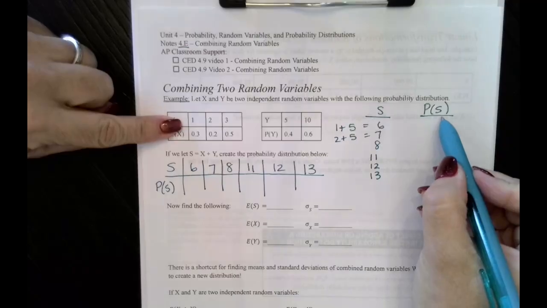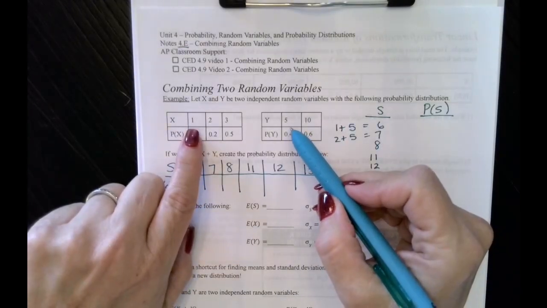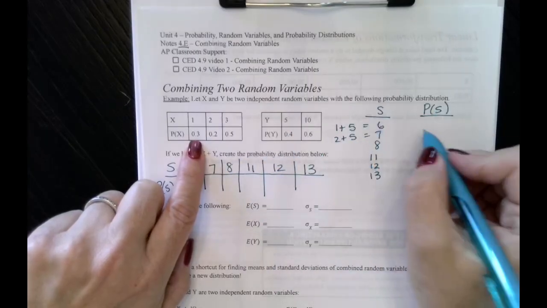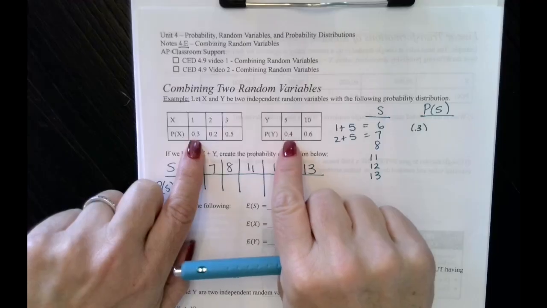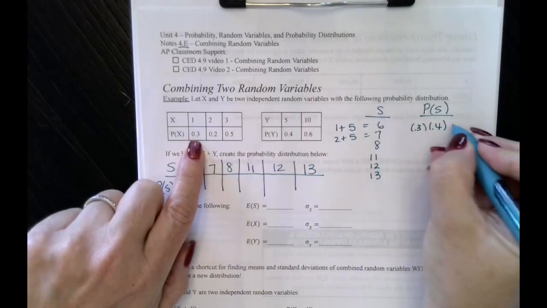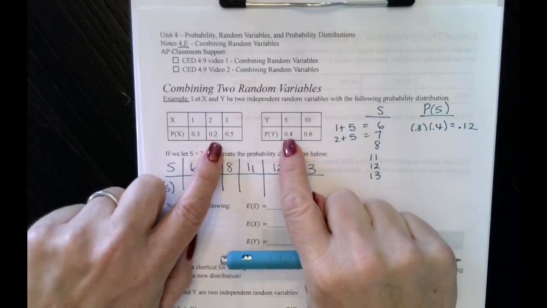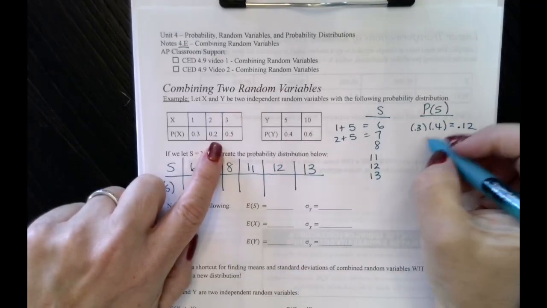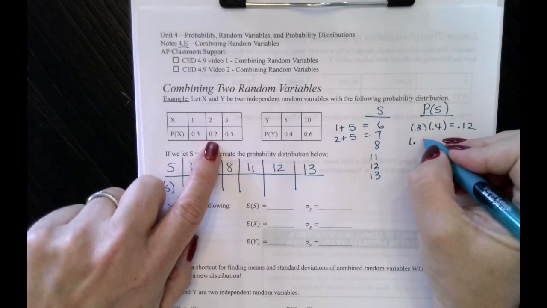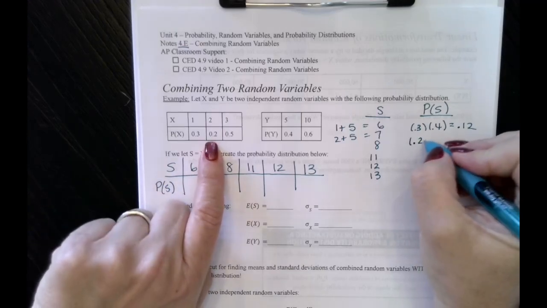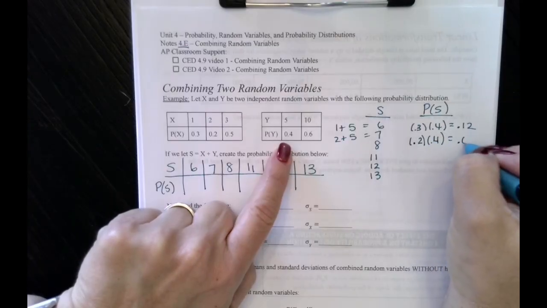Okay, now the probability of this is going to be this value of 0.3, which is my 1, times the probability of my value of 5, which is 0.4. So this probability would be 0.12. And then I look at 2 and 5. So this probability would be, hold on, where am I at? Yeah, 0.2 times 0.4. So this is going to be 0.08.